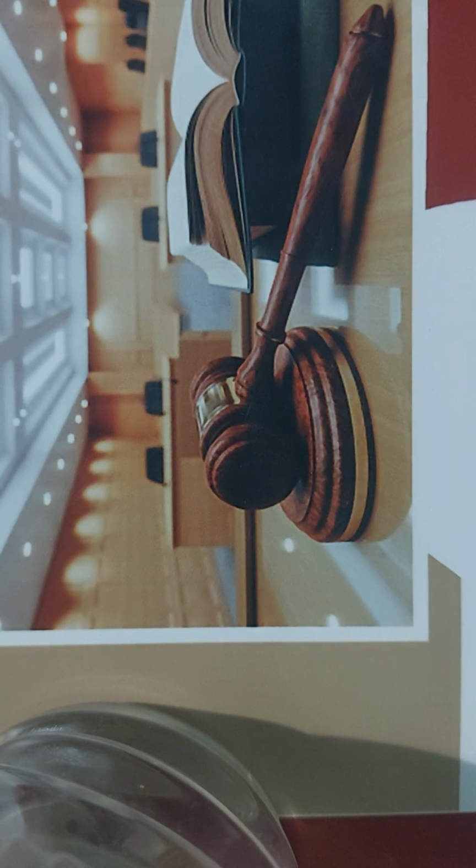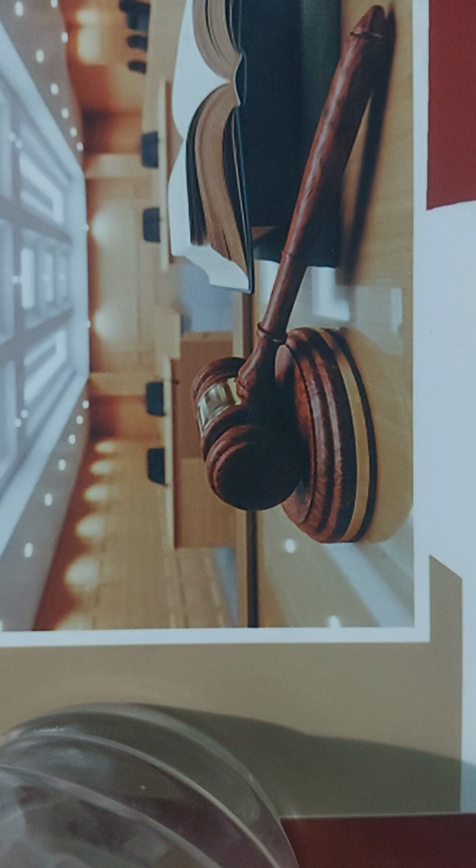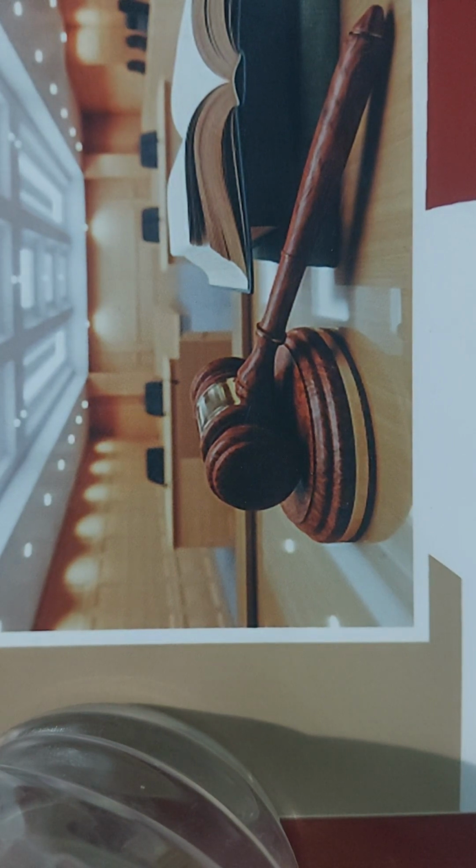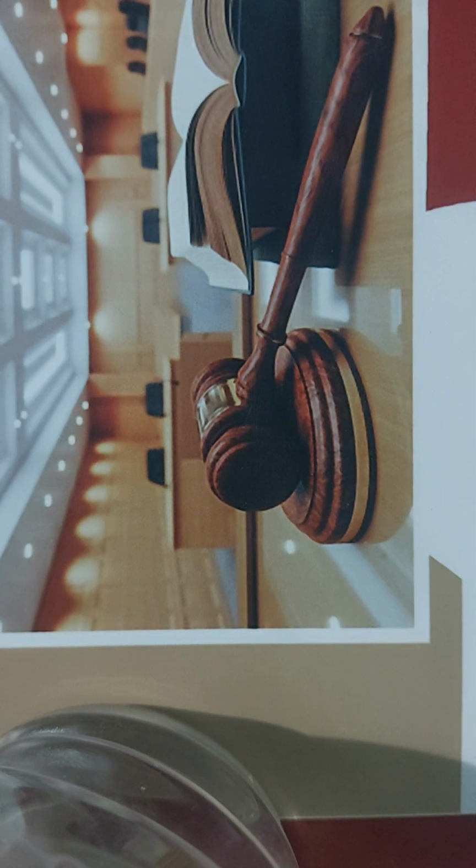Which of the following articles of Constitution of Nepal is the example of procedural law? Article 46. When did Nepal become the member of UNO? 1955. When is Law Day observed in Nepal?